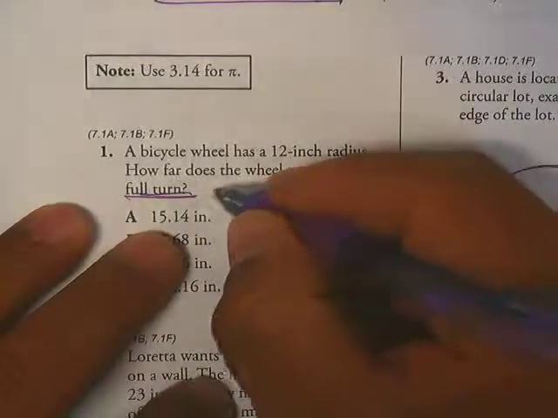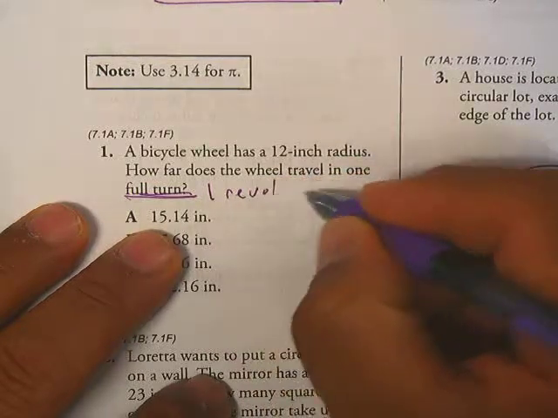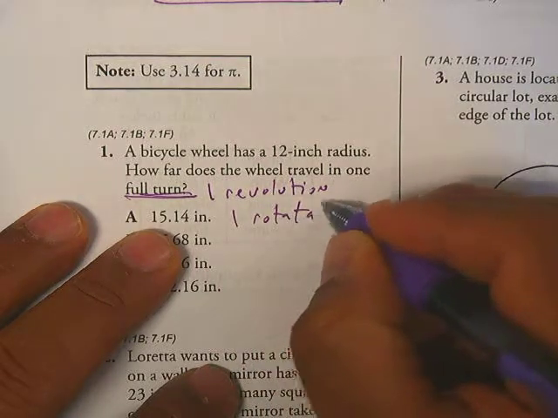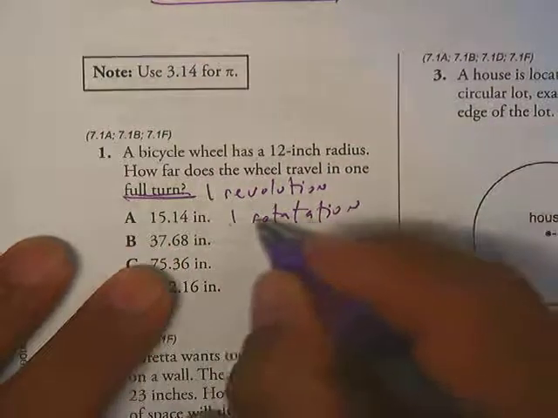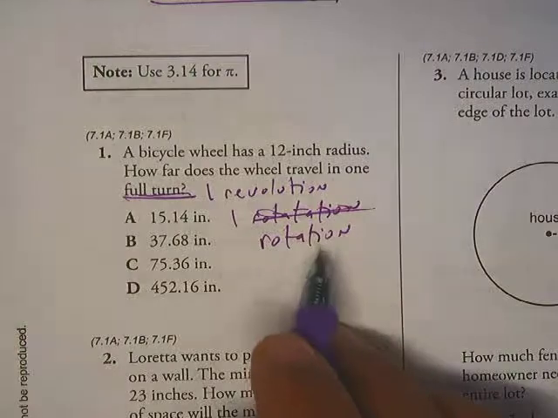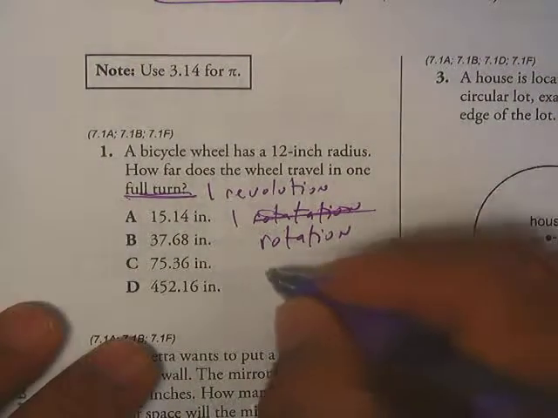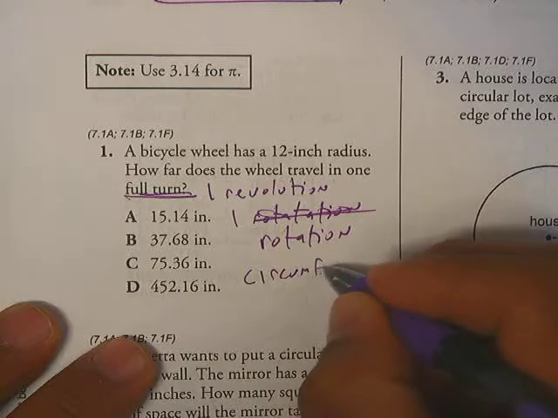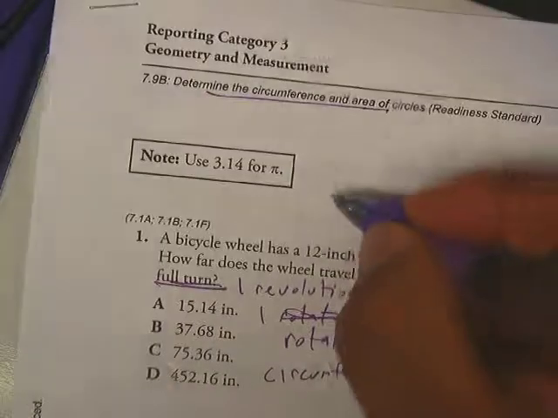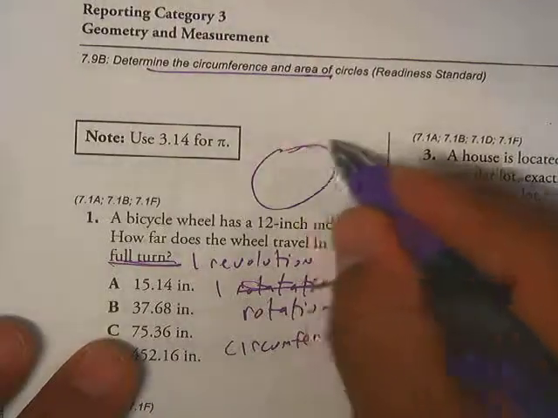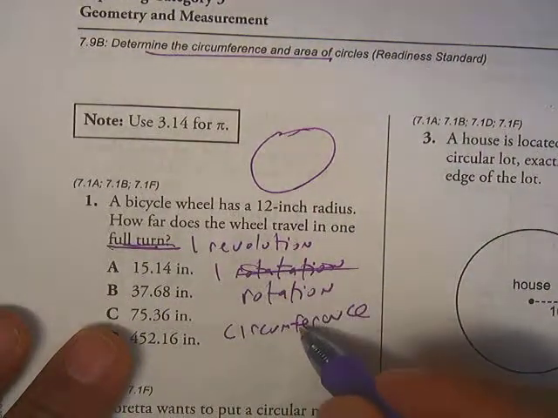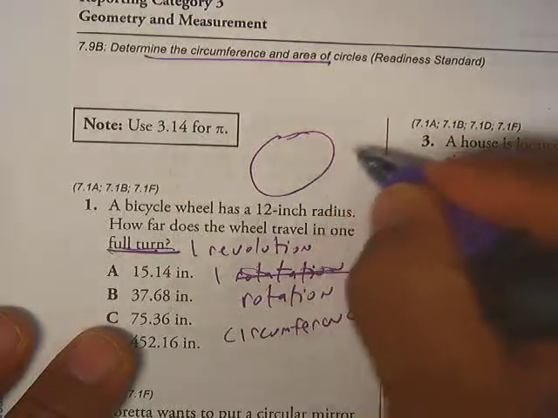So one full turn is the same as one revolution or one rotation. Okay, so one revolution, one rotation. Well, that's the same thing as asking for the circumference of a circle, because you want the distance around. If I draw my circle, the circumference is the distance around, not the inside. So one full turn is like saying a revolution, a rotation, or one circumference.